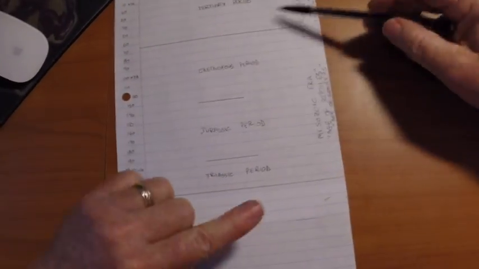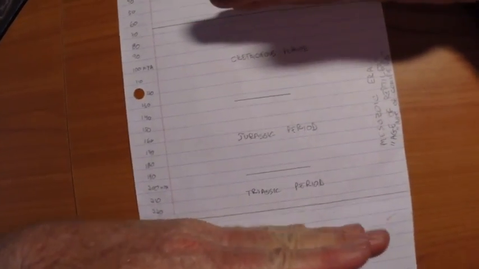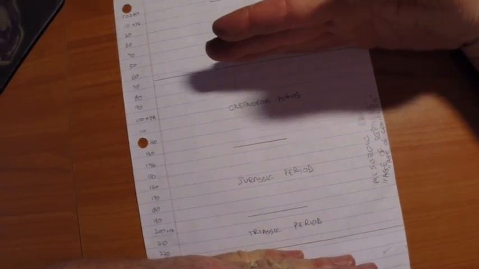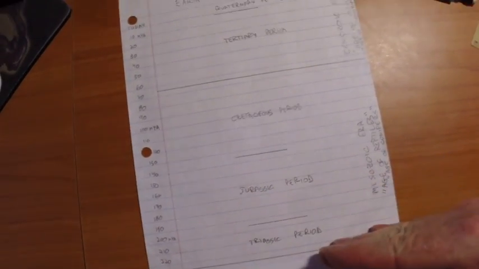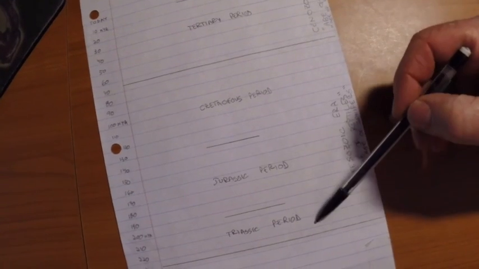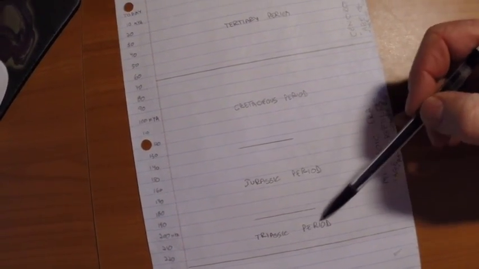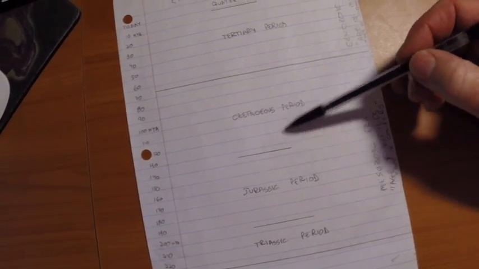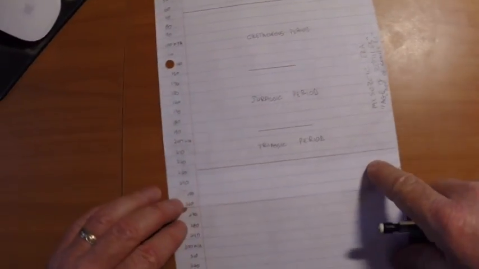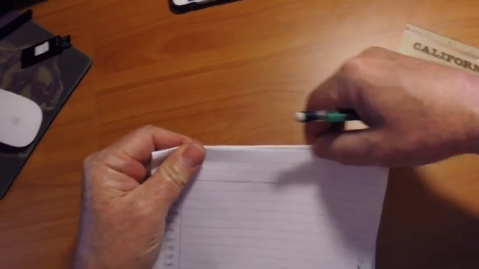So you see how that works? From here to here is dinosaur time, but it's subdivided into 3 smaller periods. The Mesozoic era includes the Cretaceous period, the Jurassic period, the Triassic period. We find different animals and different plants in these different periods. We do the same thing for the Paleozoic. I'm going to fold this out of my way.